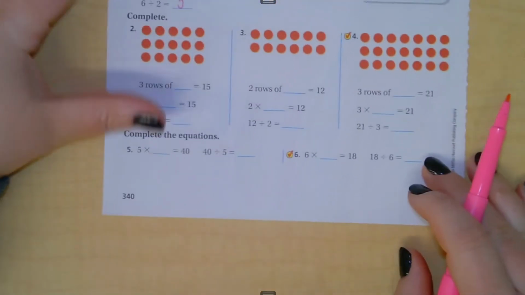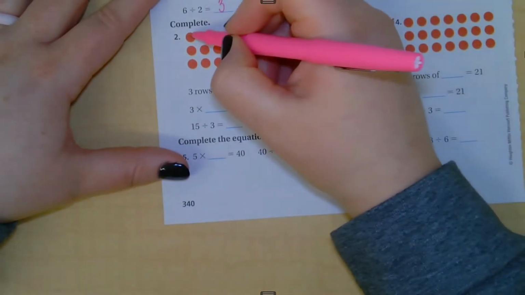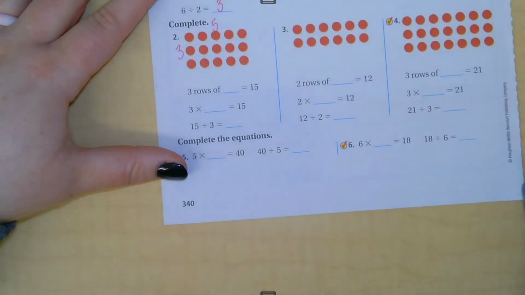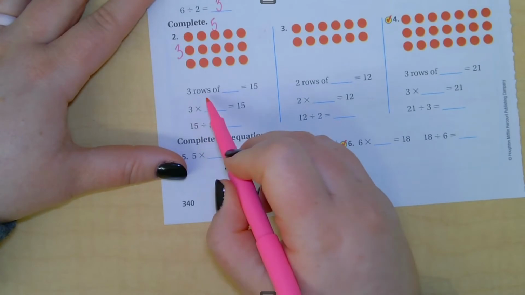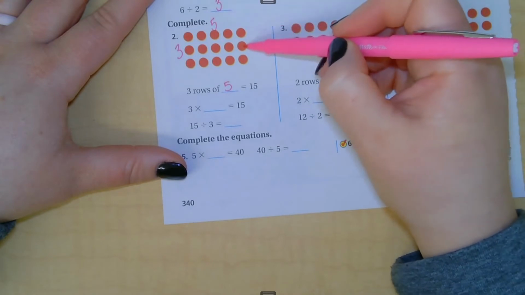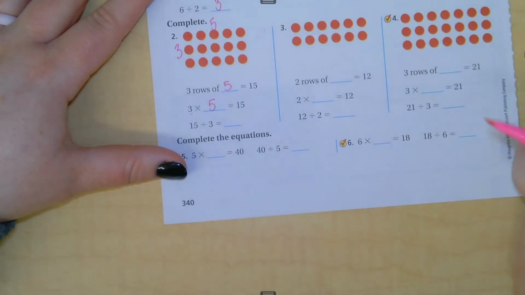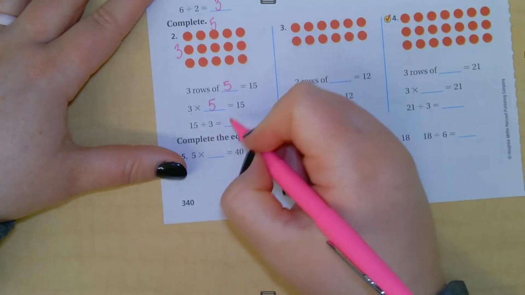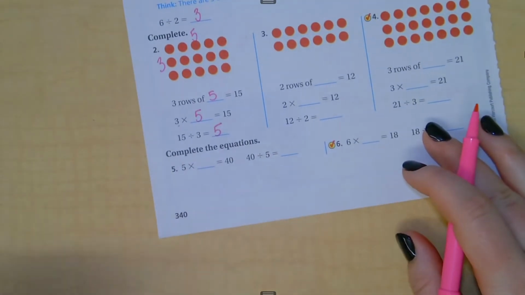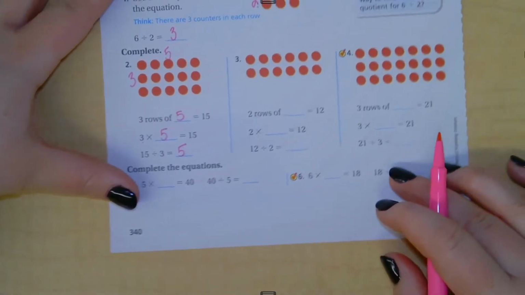Okay, now we're going to write all that out, everything we just said. Step 1, label those arrays. So 1, 2, 3, boom. 1, 2, 3, 4, 5, boom. 3 rows of 5. Looky here. 3 rows of 5 equals 15. That's 15 total. 5, 10, 15. So 3 times 5 equals 15, which also means that 15 divided by 3 is 5. Okay, this is demonstrating all the steps that you should go through in your head when using inverse operations.